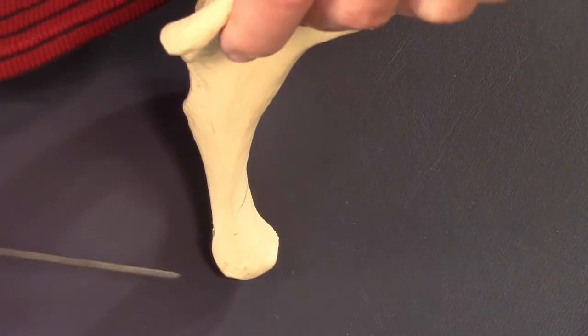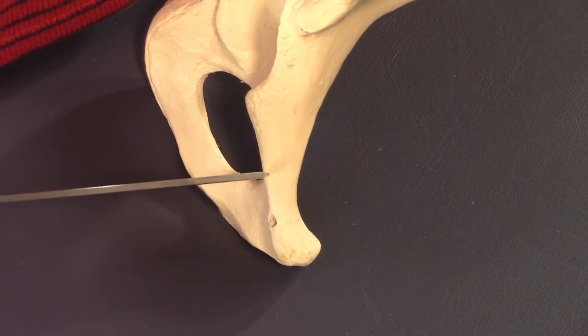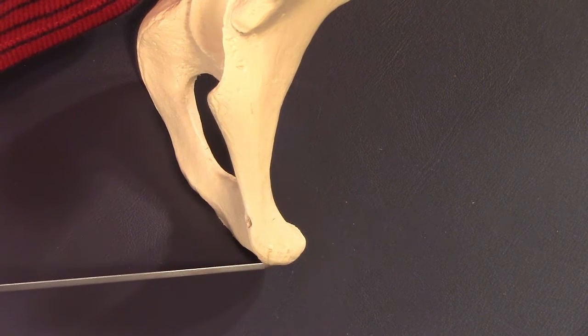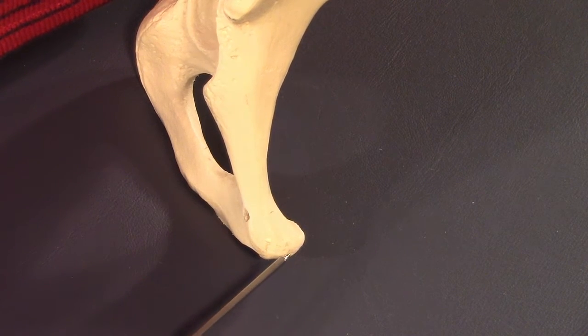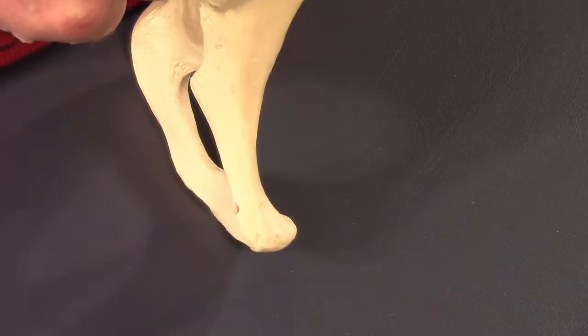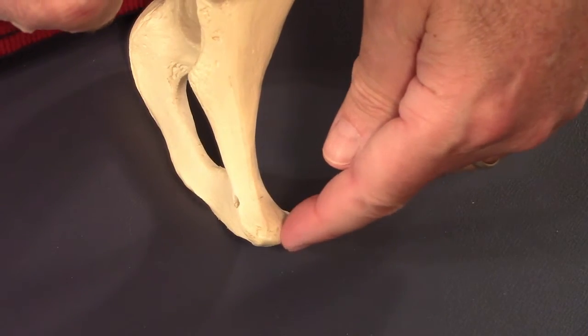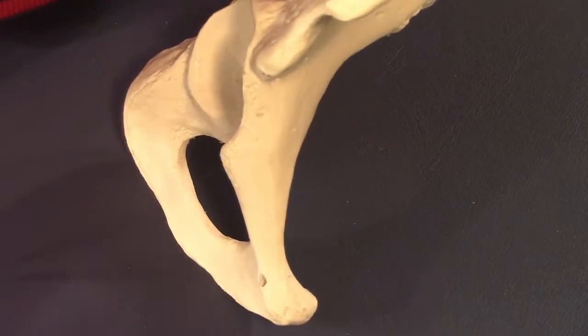Let's look down at this way, maybe you can see it again. So, obturator crest, pubic tubercle, pubic crest, right here. This little area, right? Oops, can't see that way. Right here. Okay, now let's go look on the medial side of the bone a little bit.